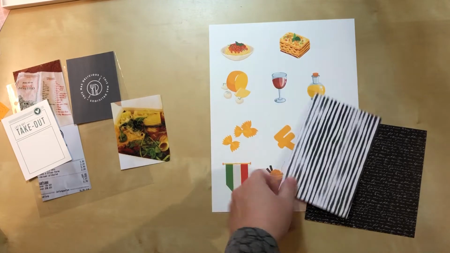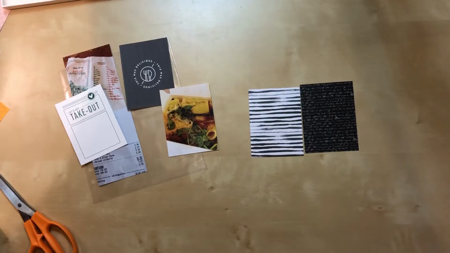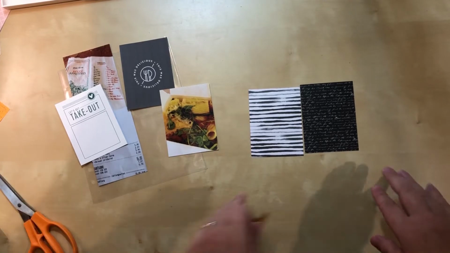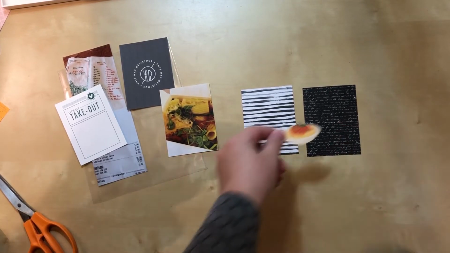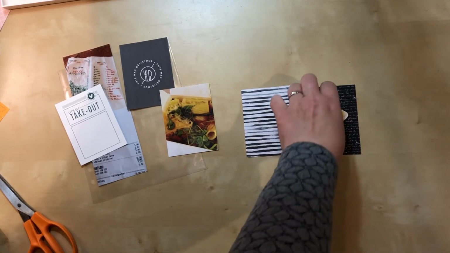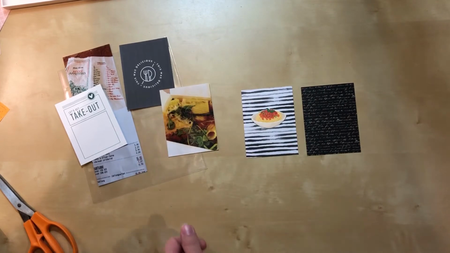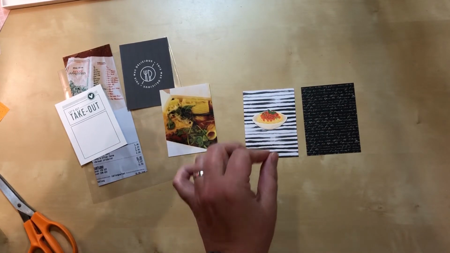It's pretty bold, but I'm going to cut out a couple of these and just hold it against the paper and see what I think. So I cut these both down to a 3x4, so it would be more accurate when I was making my decision. Here's what it looks like against the black, which I like, and here's what it looks like against the stripe. I actually really like this. I wasn't sure that I would, but I do.